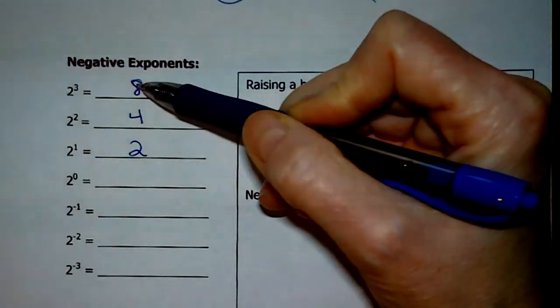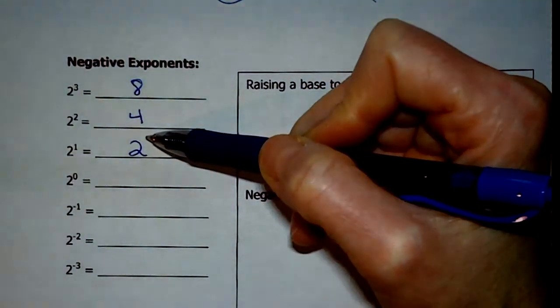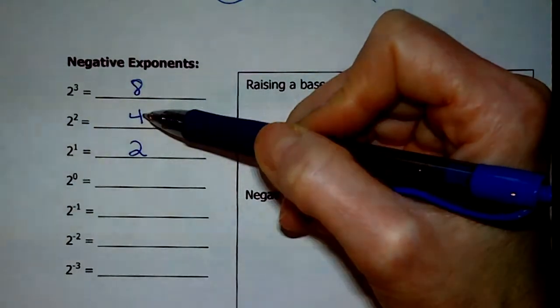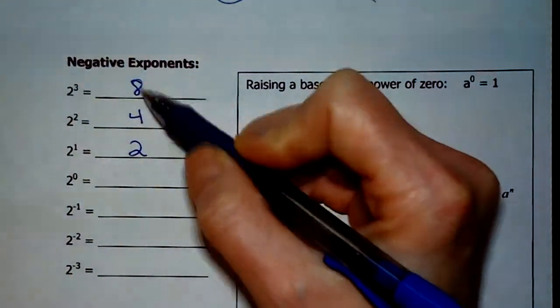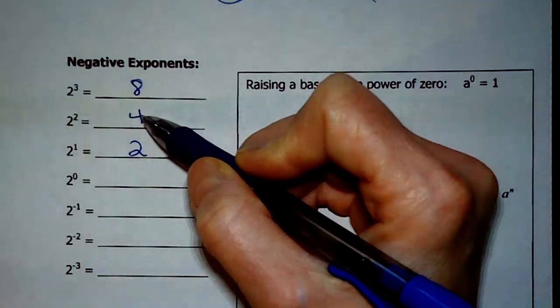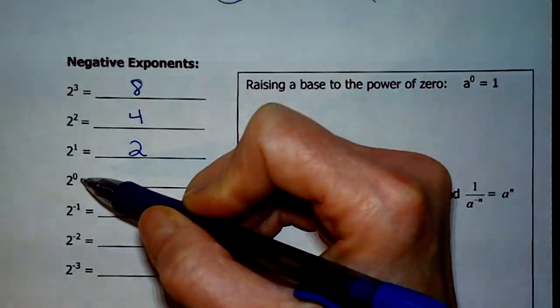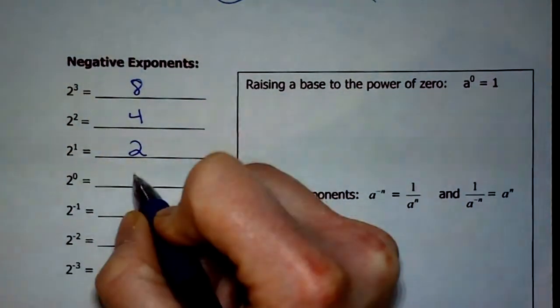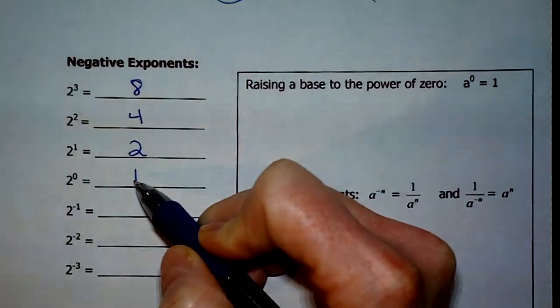The base stays the same. And how can I get from 8 to 4 and from 4 to 2? You might be thinking minus 4, but 4 minus 4 isn't 2. So what you're actually doing here is dividing by 2. 8 divided by 2 is 4. 4 divided by 2 is 2. And here's this 2 to the 0 power. If you recall, I said any number to the 0 power is 1, right? Isn't 2 divided by 2 1?